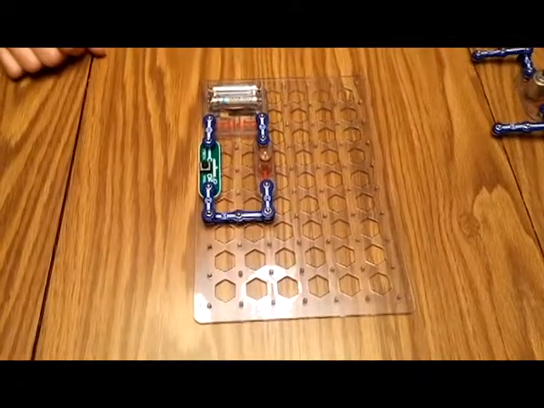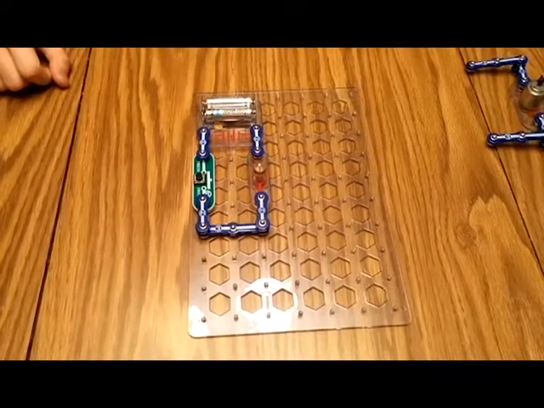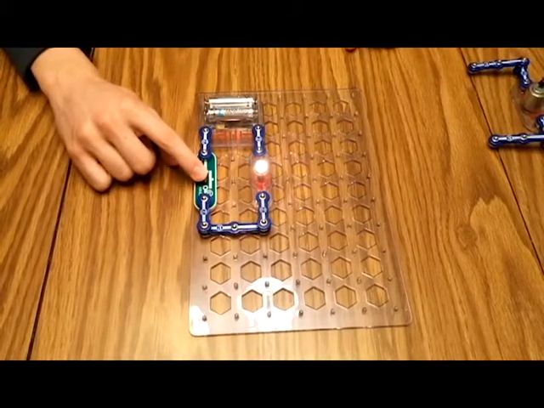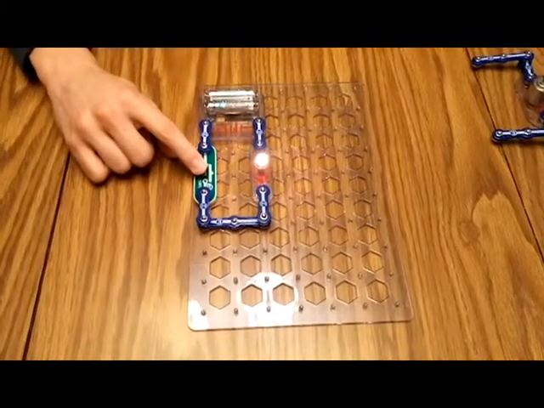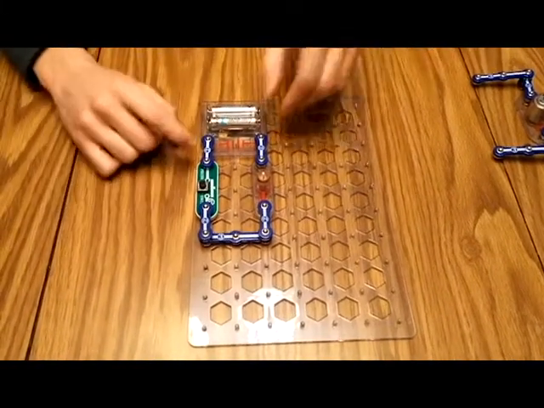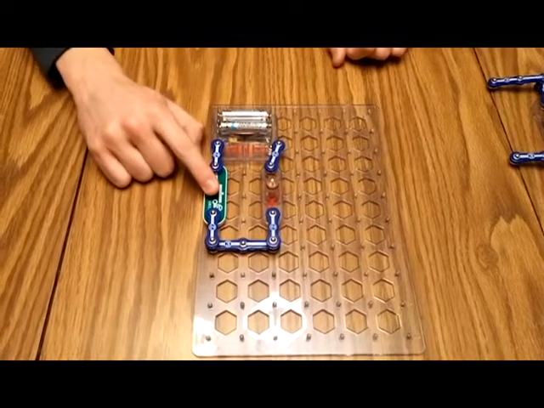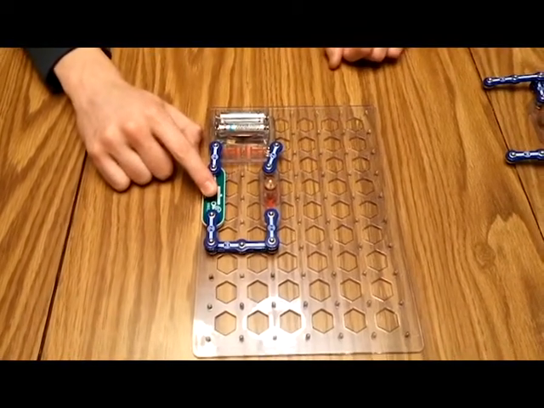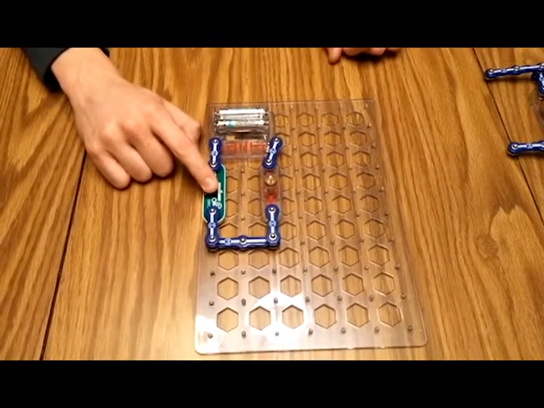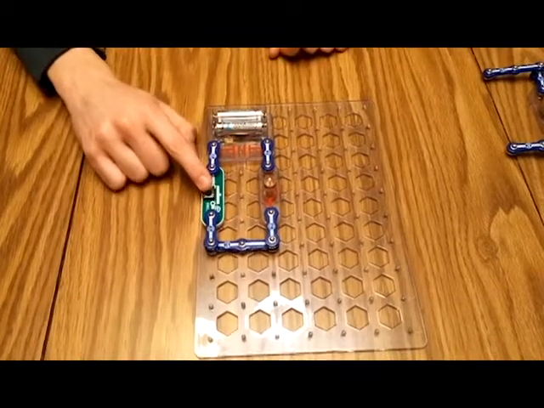This is a series circuit, which is a circuit arranged in one loop, so that current has only one path to take. When you press the switch, which is here, it closes the loop, completes the circuit, and powers the light. When the button is released, or when the circuit is broken, the loop becomes open and the light turns off. In a series circuit, current is the same everywhere, and voltage is different between components.